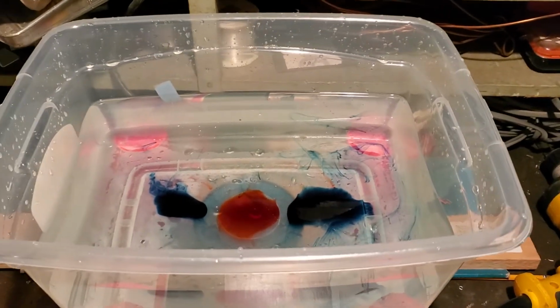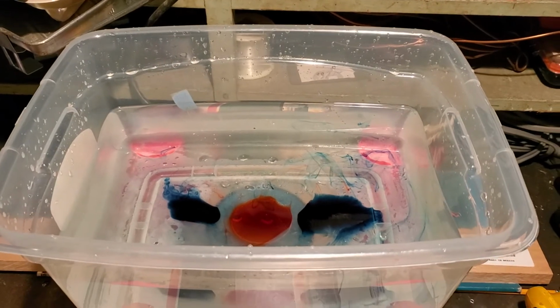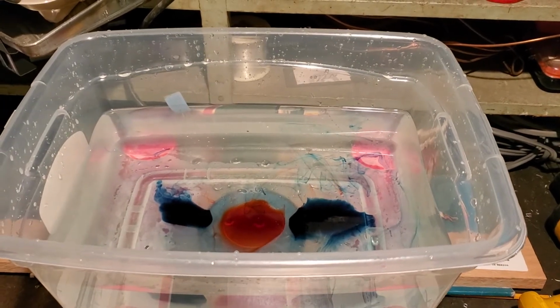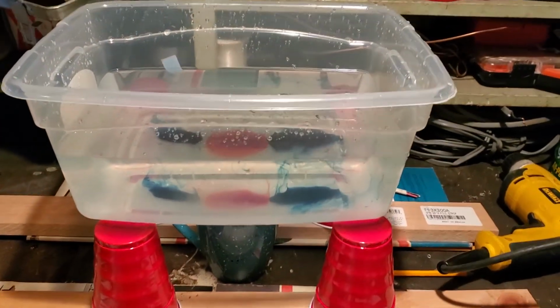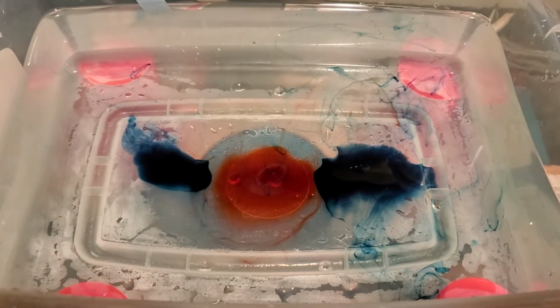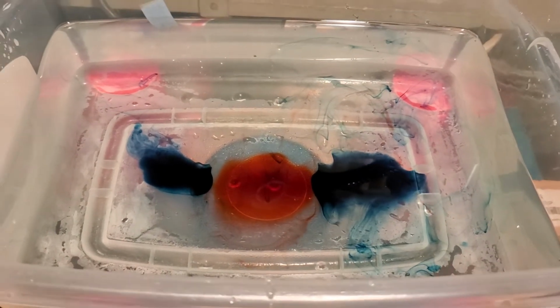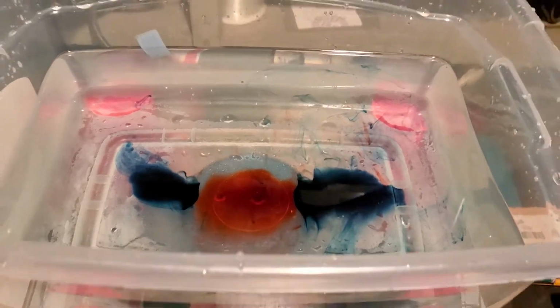All right, hello everyone. Well, today we're going to do a little experiment. We're going to take a look at how convection currents work. To do this little setup, I just simply use 4 plastic cups, a clear bin of water, a couple of dabs of red food dye and blue food dye. Red represents hot air and blue represents cold air.